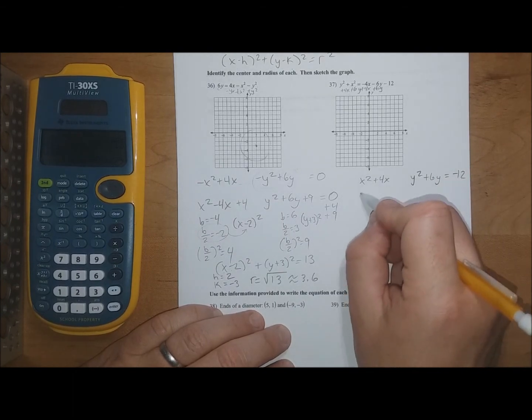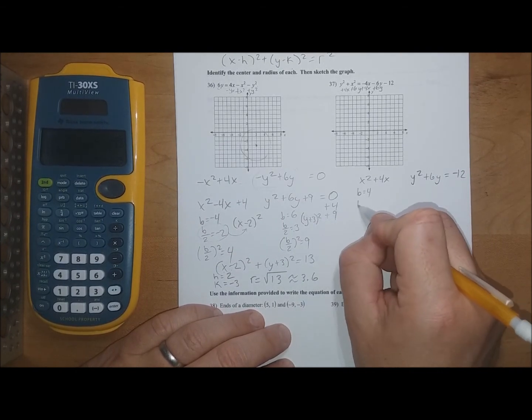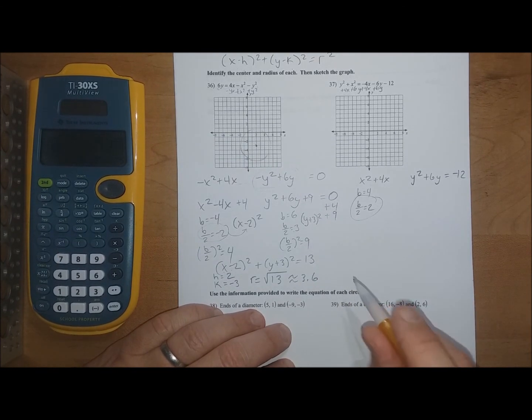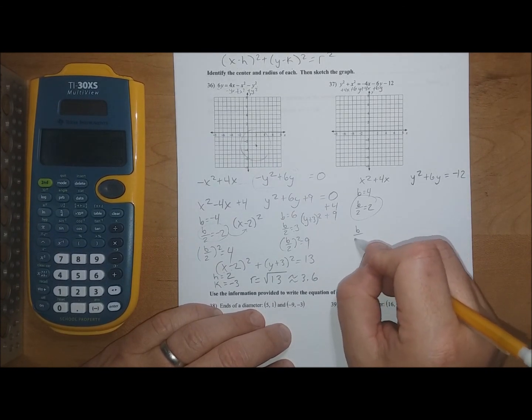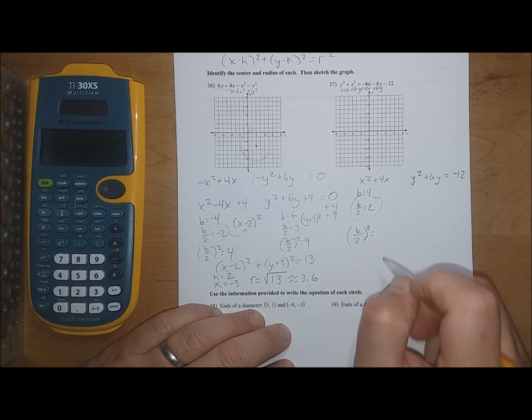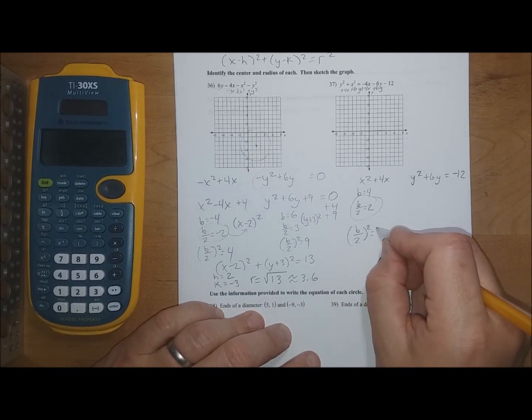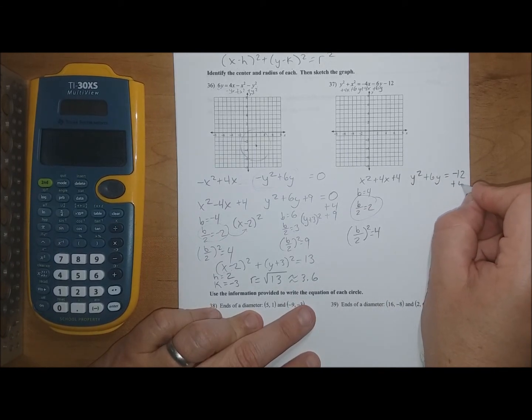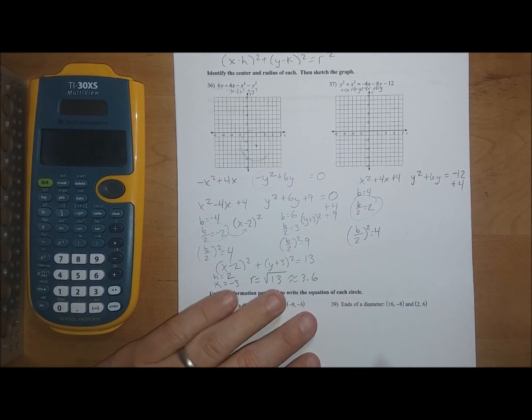Okay, what do I have here? What's b? 4. What's b over 2? 2. That's what's going to go into my binomial. But b over 2 squared is what I have to add to both sides. So 2 squared is 4. I've got to add 4 to both sides to make that perfect square trinomial.